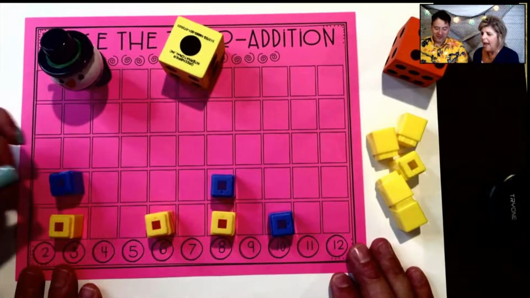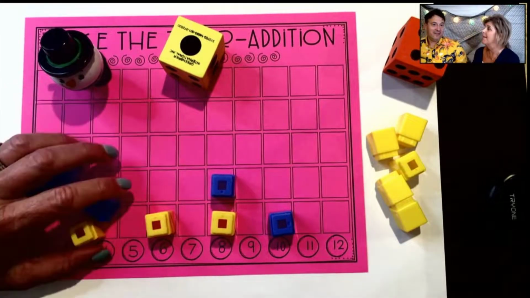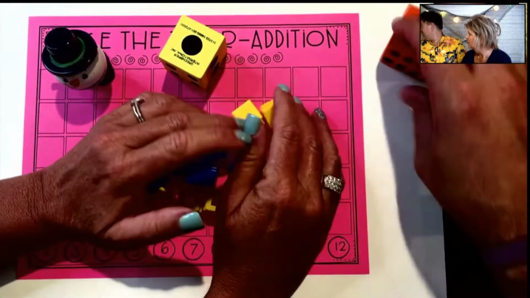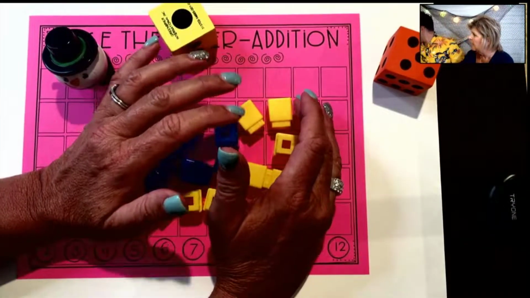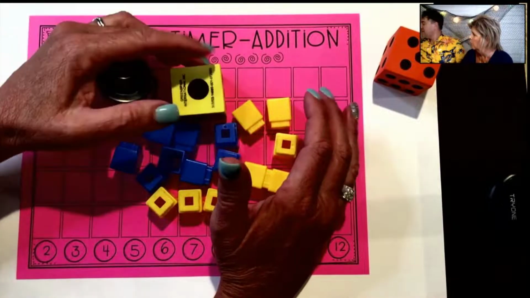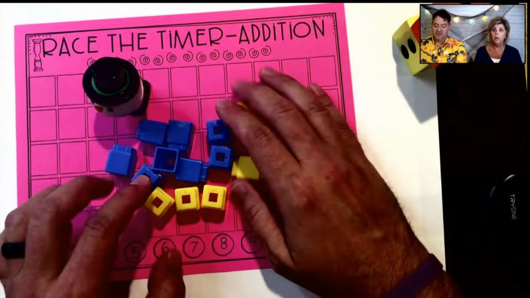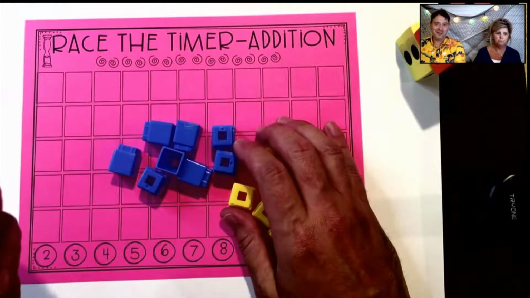But I could just see this game getting hysterical. It'd be so fun. Or you could just use regular old sand timers. Yeah, I think we even had a regular sand timer somewhere. They had them at the Dollar Tree. We picked up a regular one at the Dollar Tree. So you could definitely just do this with the regular one. But we did the Race the Timer edition. We just thought this little guy was so fun.